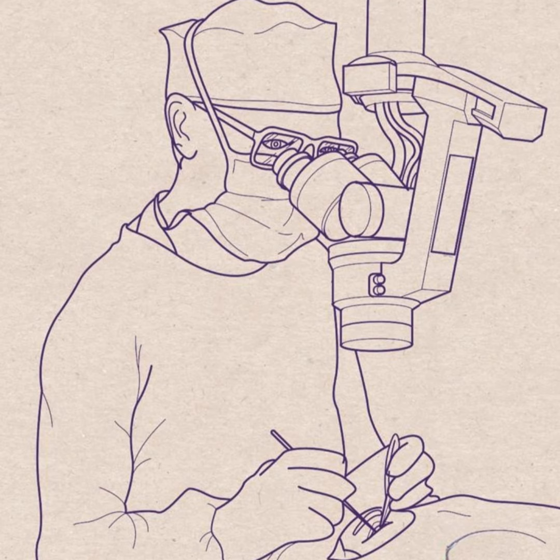We commonly use Jackson Pratt JP drains and closed suction drains. JP drains have a bulb that creates gentle suction, and closed suction drains are attached to a collection device that creates constant negative pressure. We usually leave the drains in until the drainage stops. How do we figure out when to remove the drains? We keep track of the amount and type of drainage closely.